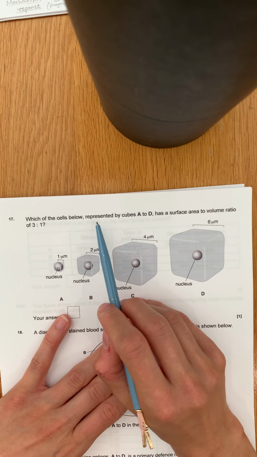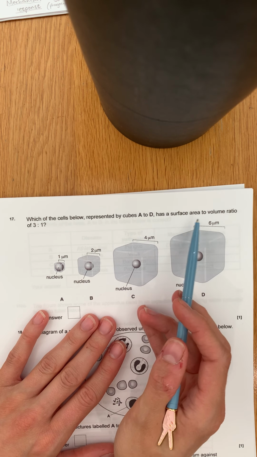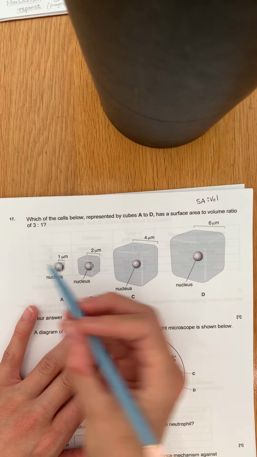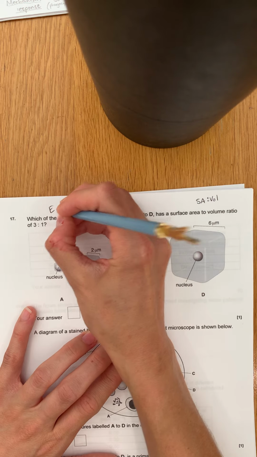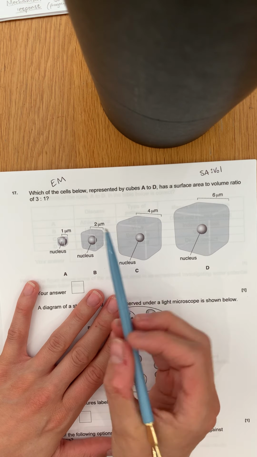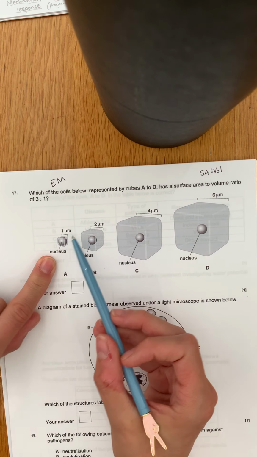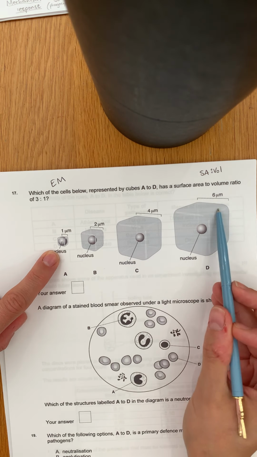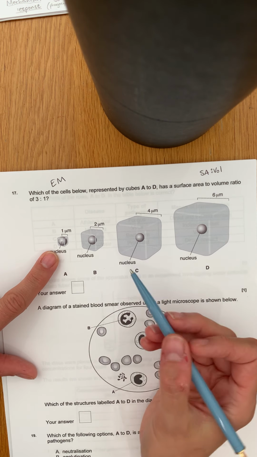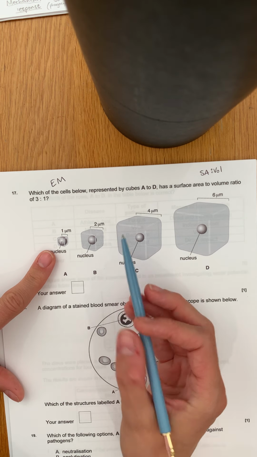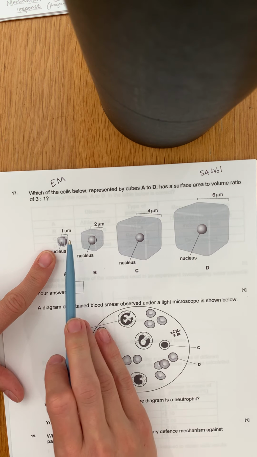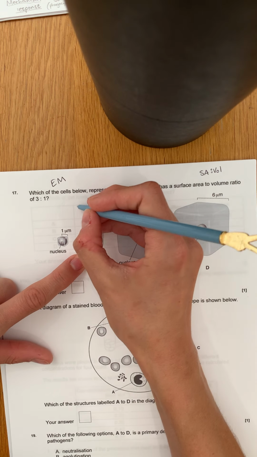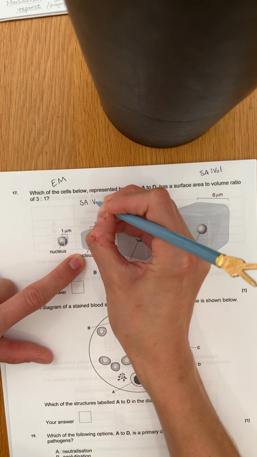Which of the cells below, represented by cubes A to D, has a surface area to volume ratio of 3 to 1? So this is a question on my stuff. Okay, so this one here is 1 micrometer by 1 micrometer, 2 by 2, 4 by 4, 6 by 6. So let's work out quickly, before my battery runs out, let's work out the surface area of, let's go for the 2 in the middle. So surface area to volume ratio for this one.